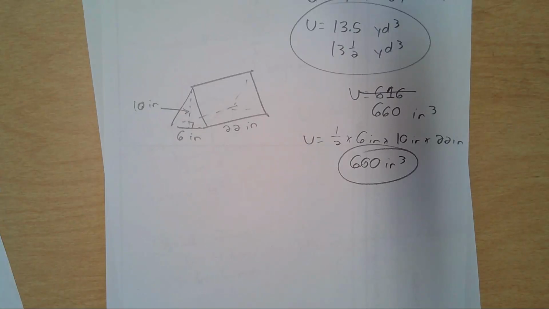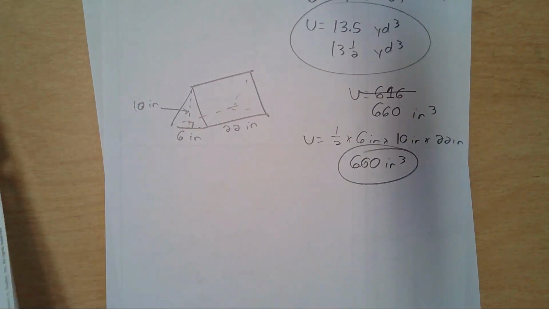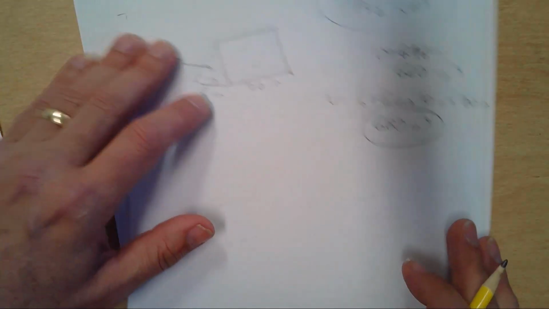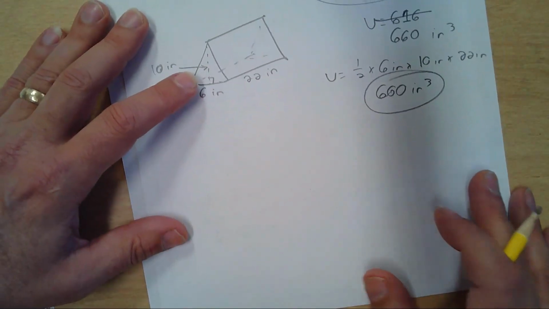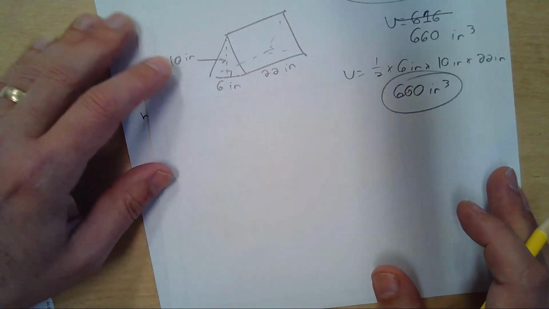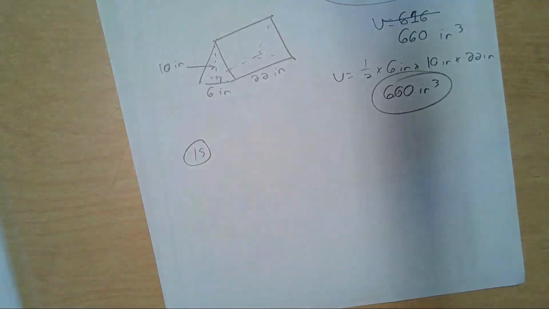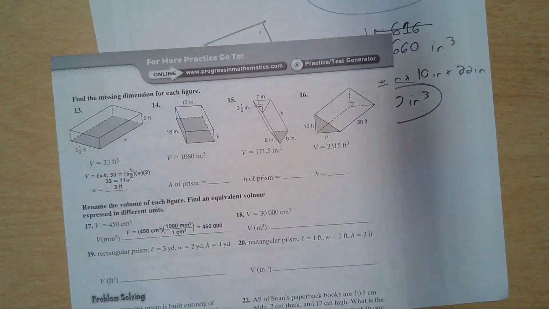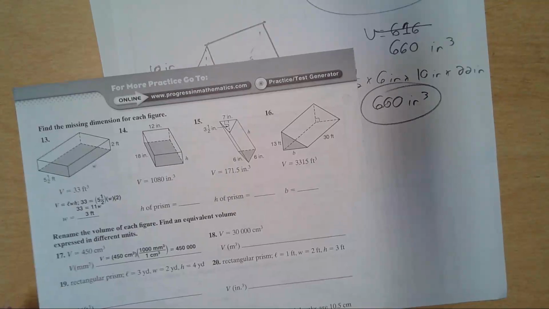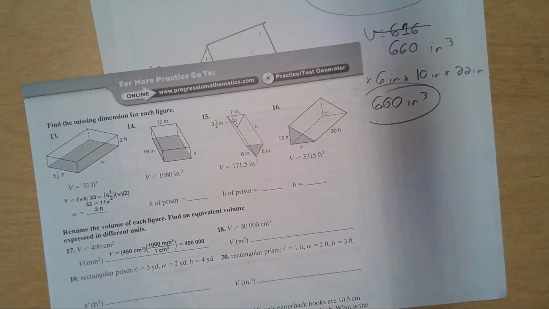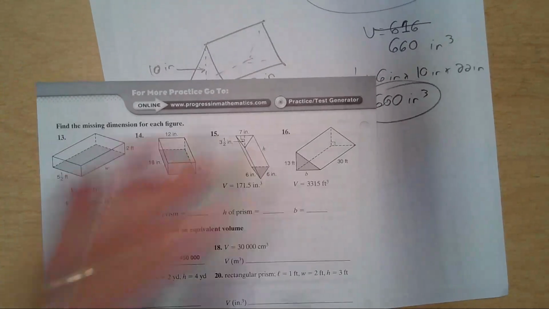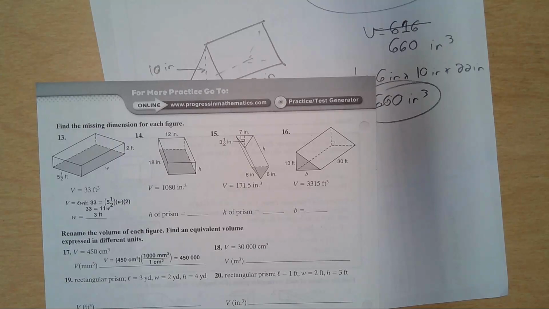Absolutely, yeah. Okay, last part here, finding a missing side length. We'll do a couple of these. I'll sketch one out for you here. You can look at it there. So I'm not finding volume here. I'm trying to figure out what the height of this thing is, right?